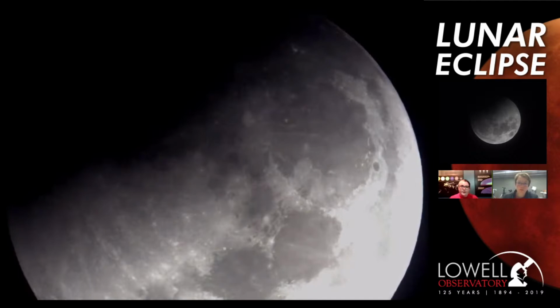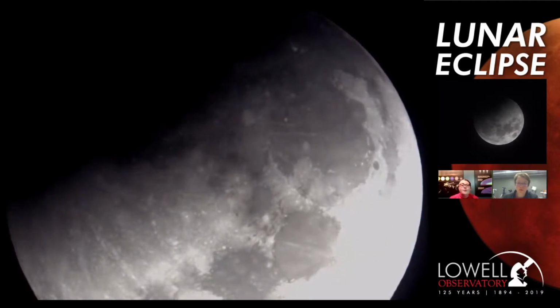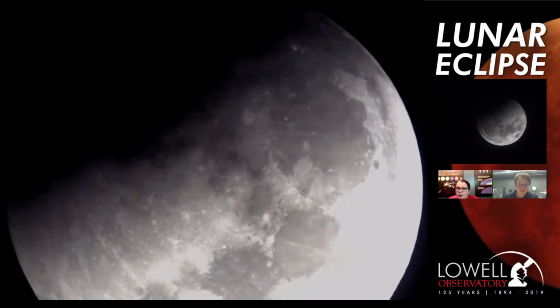So not only did it cause those wrinkle ridges, but it also caused things called grabens. And grabens are basically giant canyons on the surface of the moon that were created because of these tectonic shifts that we see. And I have a couple of questions that I'm going to address before I continue.